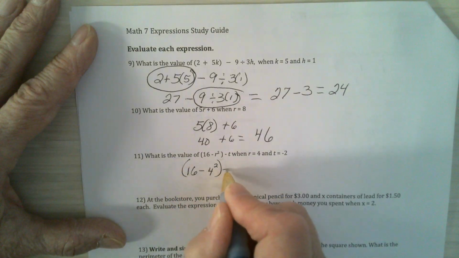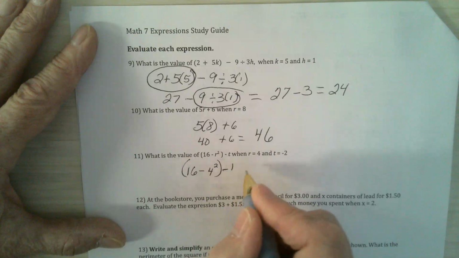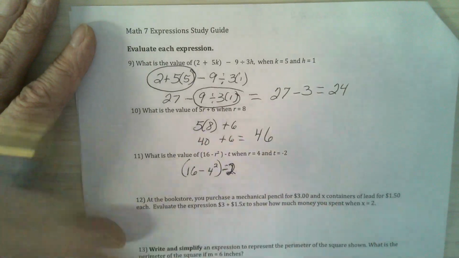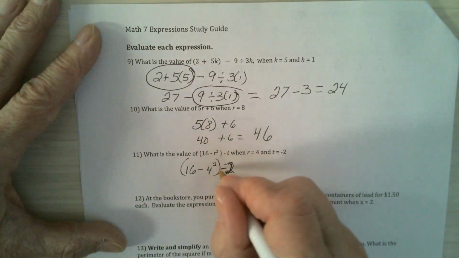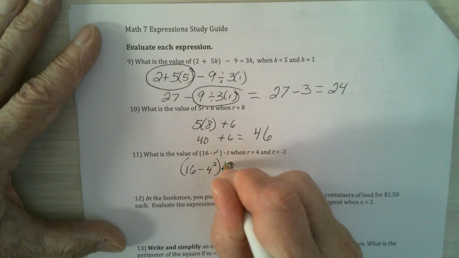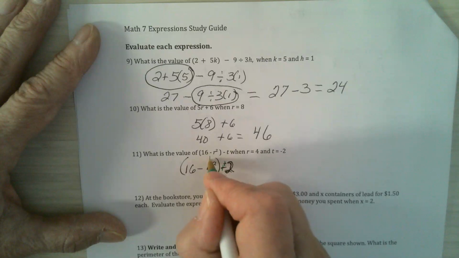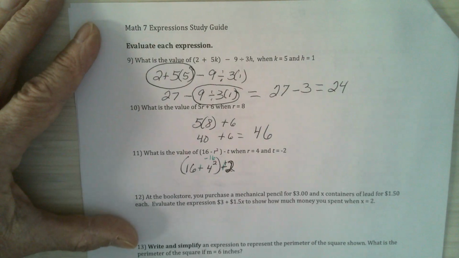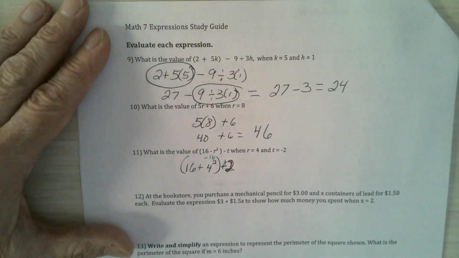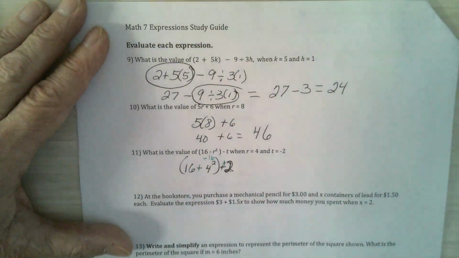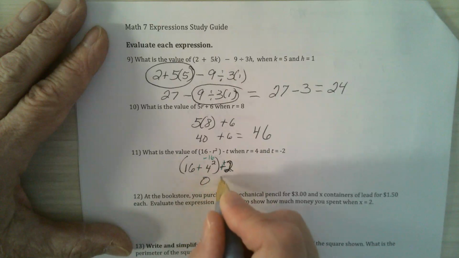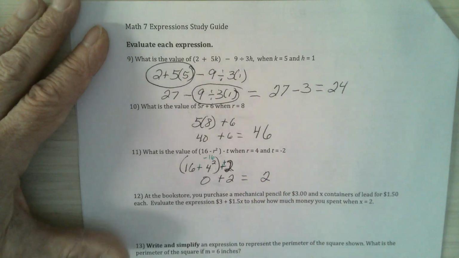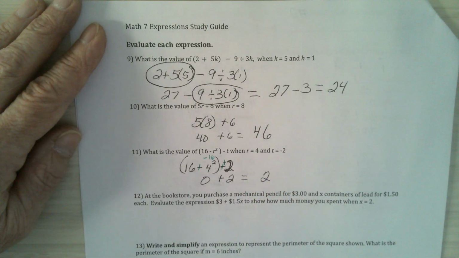In a problem like number 11, it's easy to forget the minus, which here will be minus a negative 2. All right, now that makes that one a little tricky. So you're going to add the opposite. 4 squared is 16. Add the opposite. Now, of course, 16 minus 16 is 0, and 16 plus negative 16 is 0. Both would give you the same answer. So you end up with 0 plus 2, which equals 2. Did you get a 2 for number 11? Any questions?